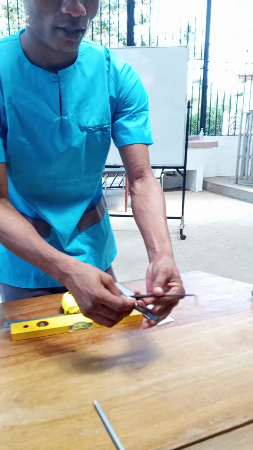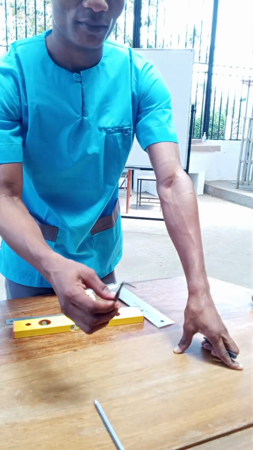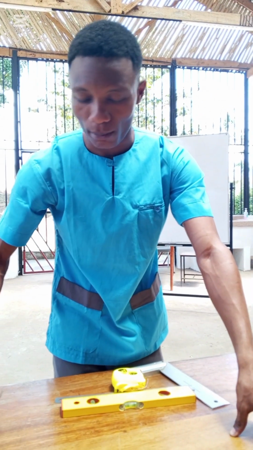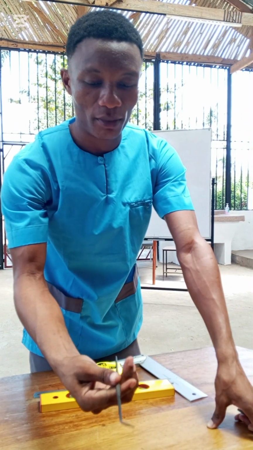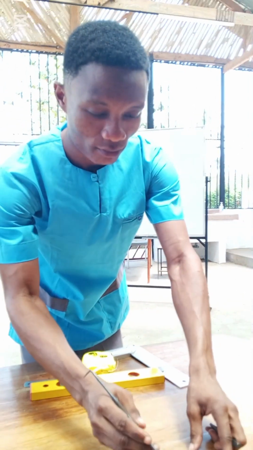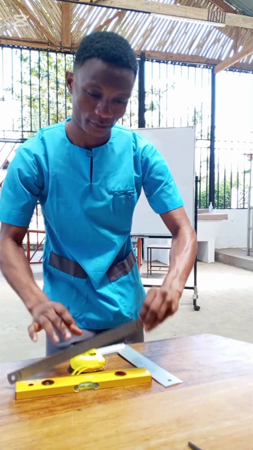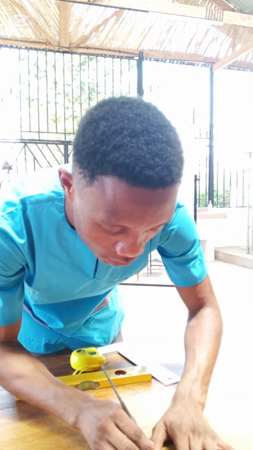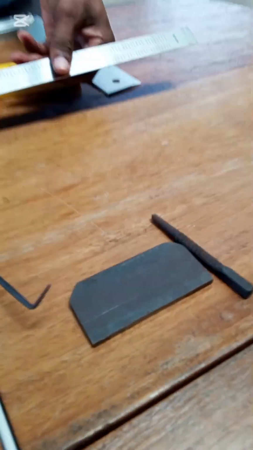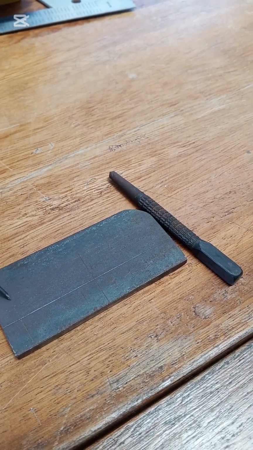That's for the pencil. This is a scriber. The scriber is used to mark both metals and woods, and it can be used this way. That is the scriber. So you can have this kind of a line.